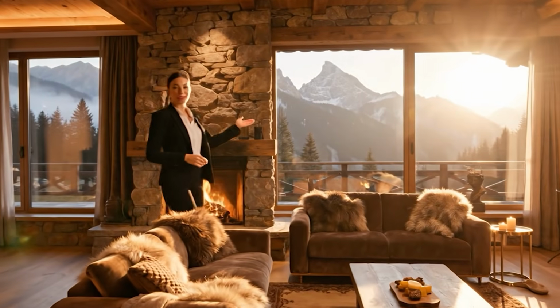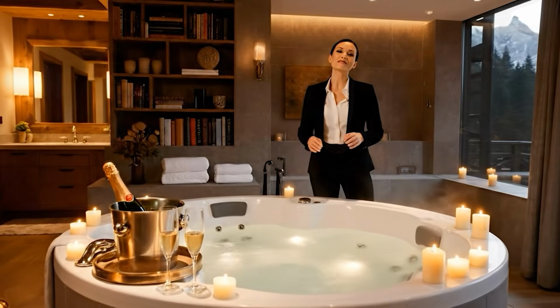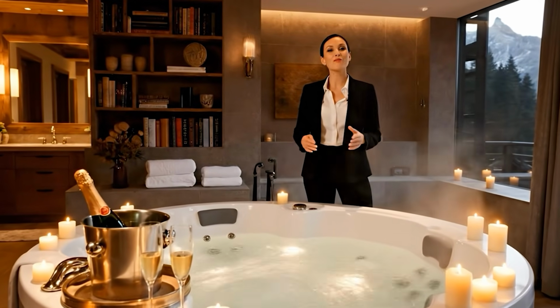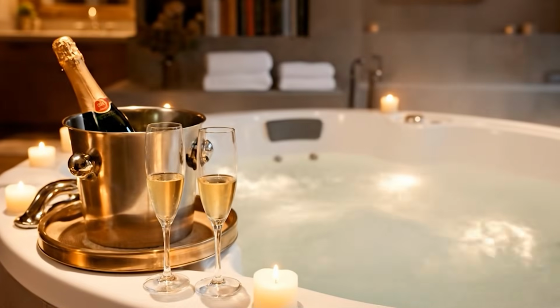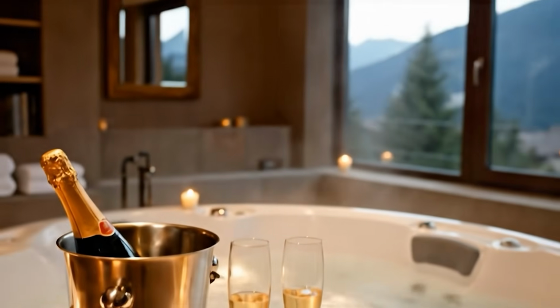Welcome to your perfect mountain escape, where every view feels like peace itself. And after a long day in the mountains, unwind right here. Your private jacuzzi bath awaits. Alpine resorts, where warmth meets the whisper of the mountains.